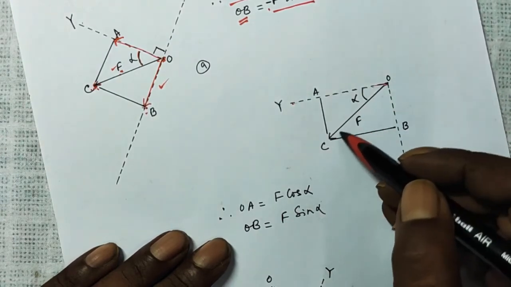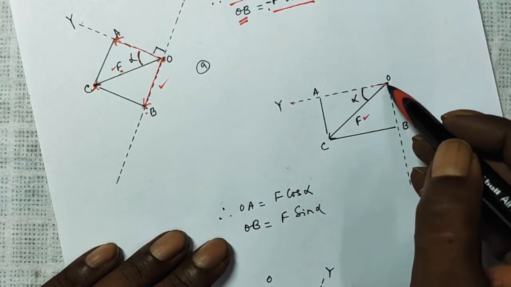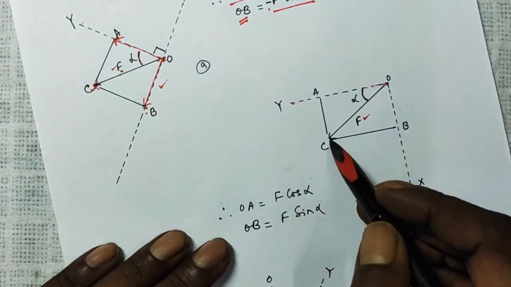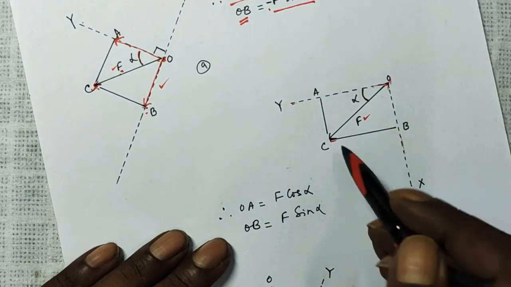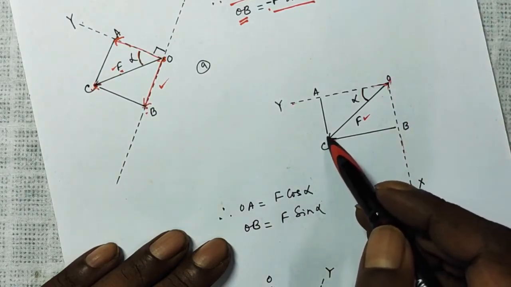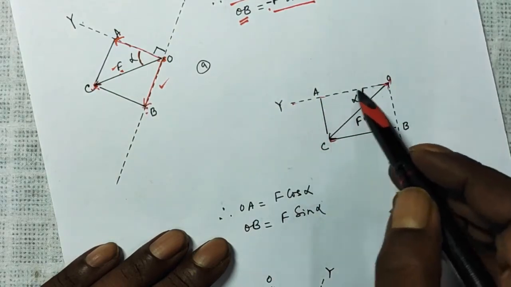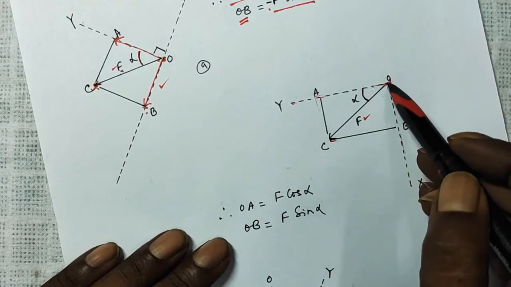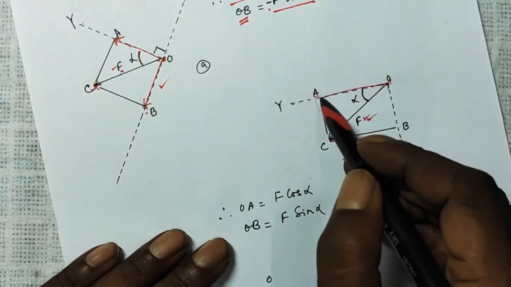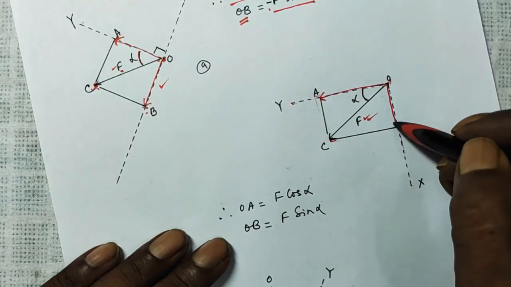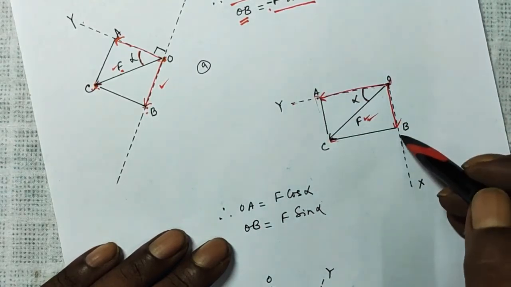So considering this OC, which is given as F, making an angle alpha with the positive y-axis, from here I drop a perpendicular on the positive x-axis. From here I draw a perpendicular on the positive y-axis. Therefore, in this parallelogram, this is the diagonal, the resultant F. Therefore, this is one component and this is another component. OA is one component, OB is another component.